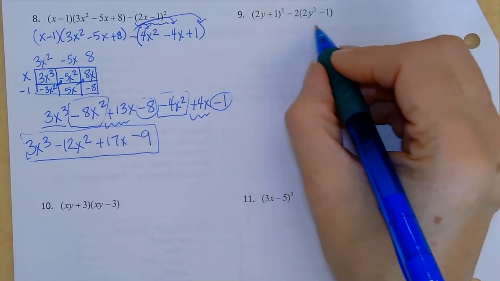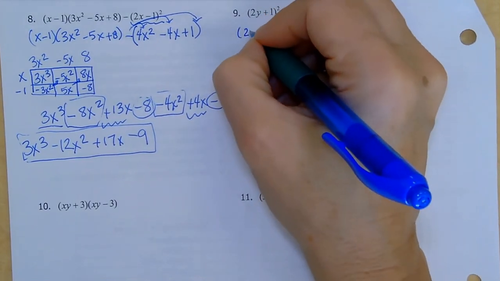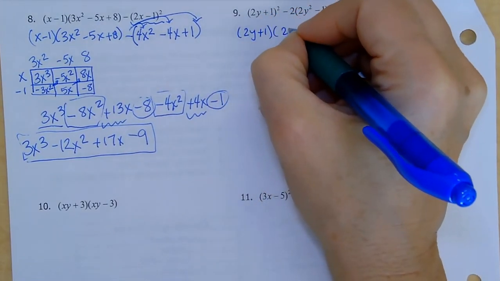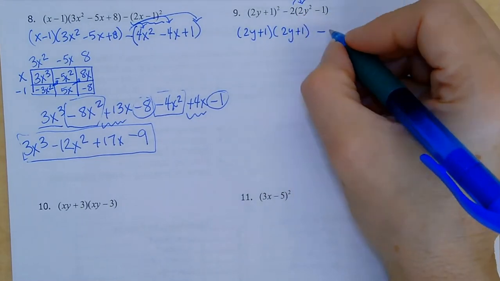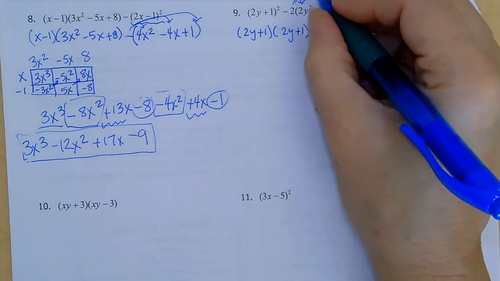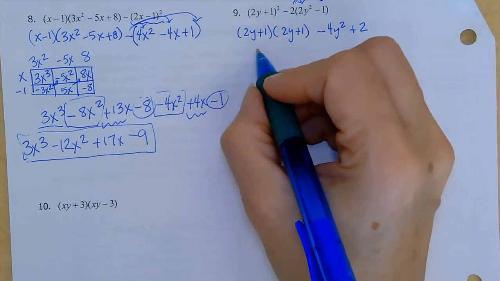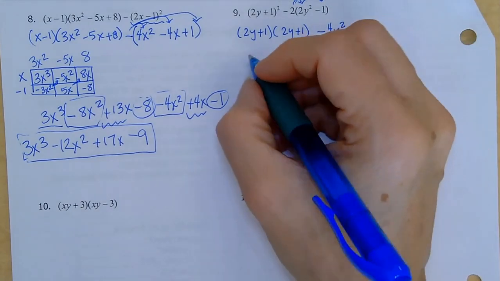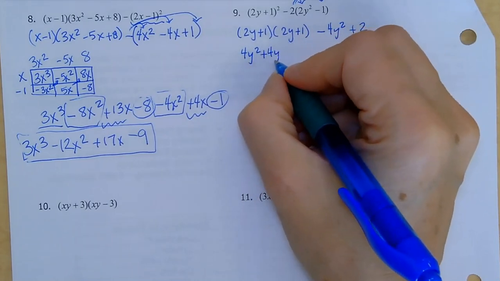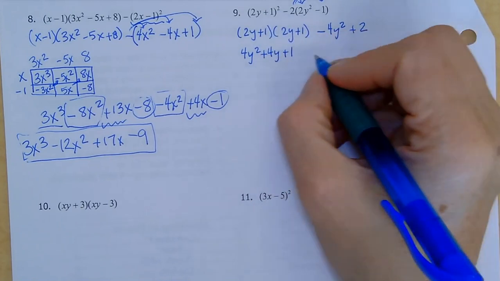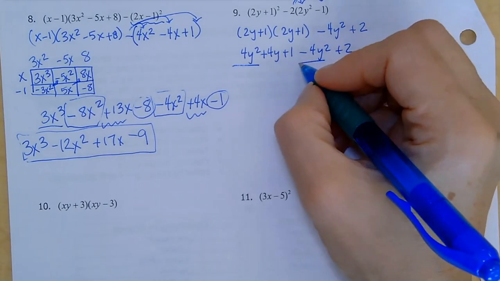Okay, we've got a lot going on here. So 2y plus 1 all squared. If it helps you to write it out like this, you can. Minus, and I'm going to go ahead and distribute. So I have negative 4y squared plus 2. So I know I did this out of order a little bit. 2y plus 1 times 2y plus 1 is going to be 4y squared plus 2y plus 2y, so that's plus 4y plus 1. When I multiply those out, minus 4y squared plus 2. So 4y and negative 4y, those cancel.